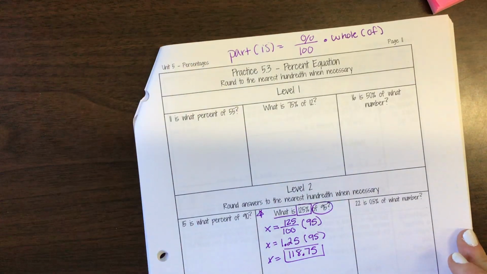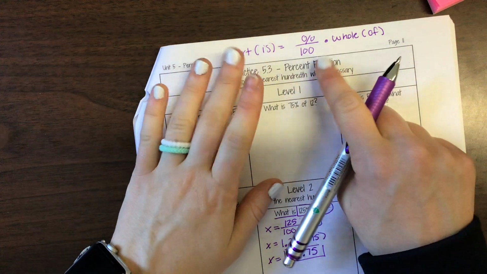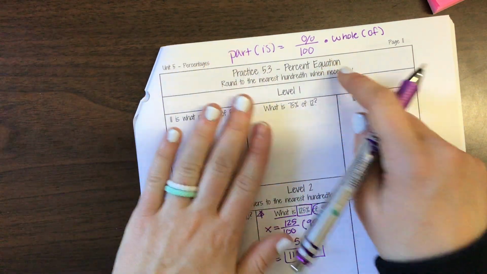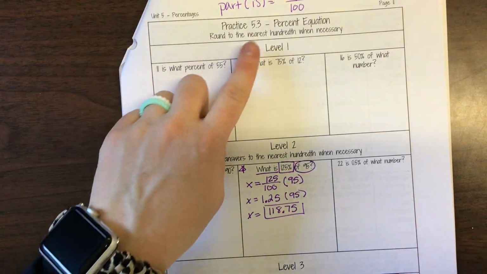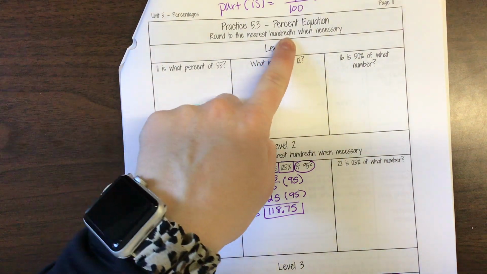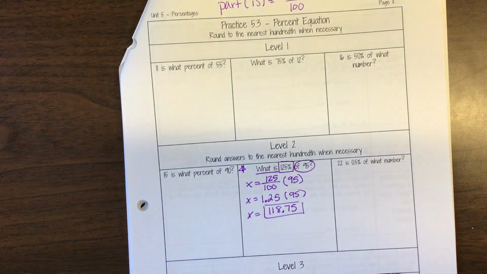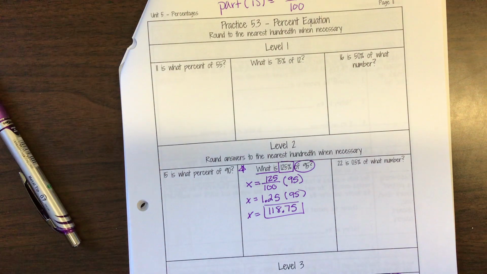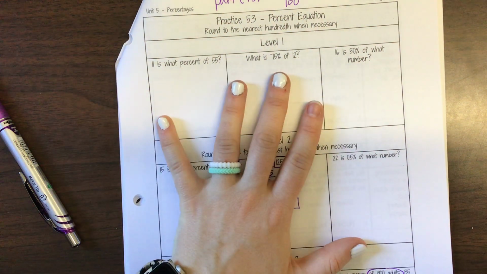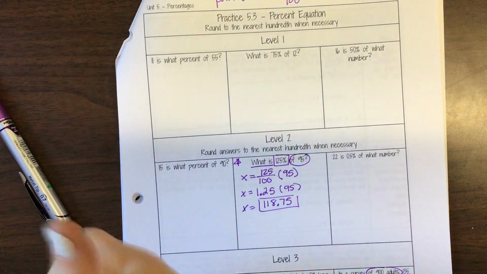Okay, so practice using it this way on all of these. Make sure you pay attention, round to the nearest hundredth when necessary. All right, you got this. I personally use the equation more. I think it's easier. It's what I go to faster. So practice using the equation. You got this. Good luck.